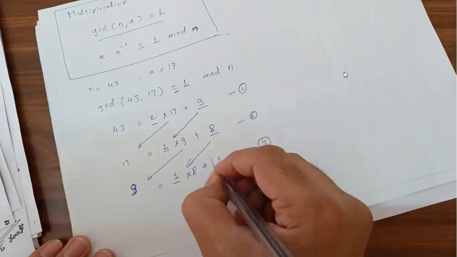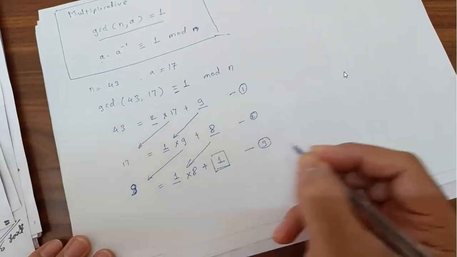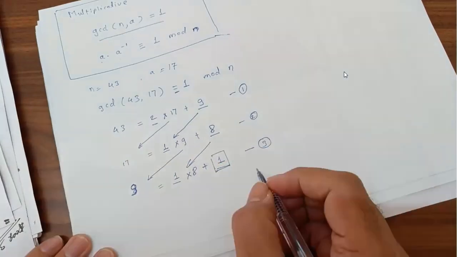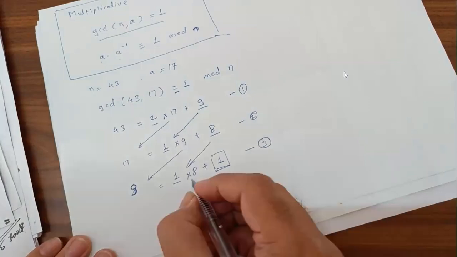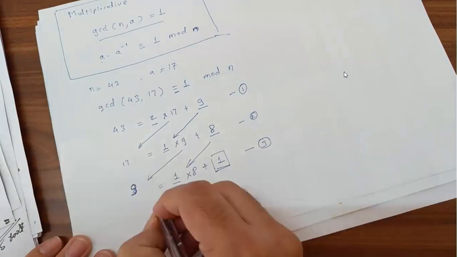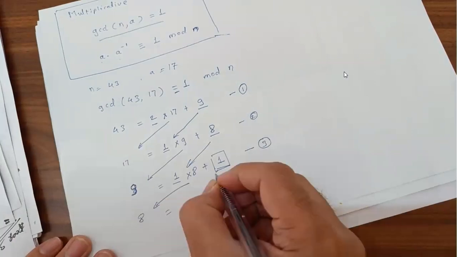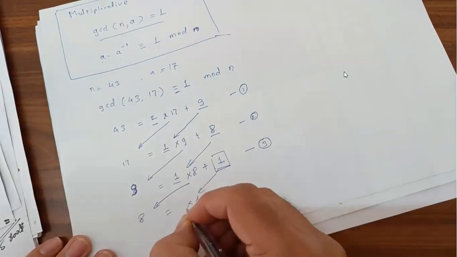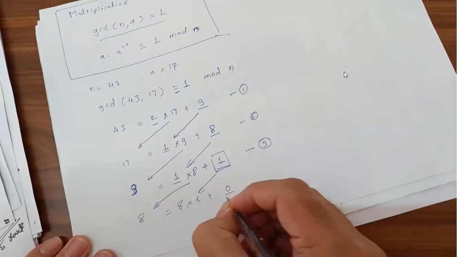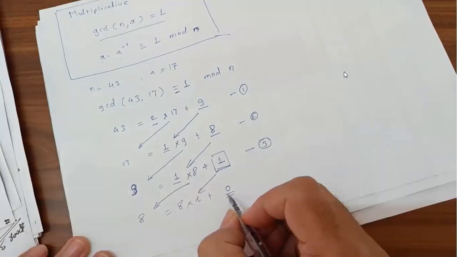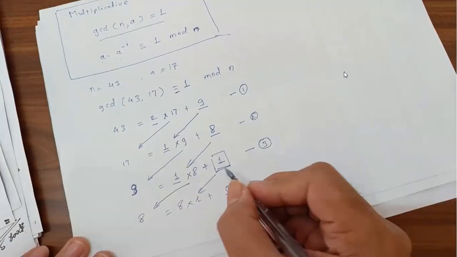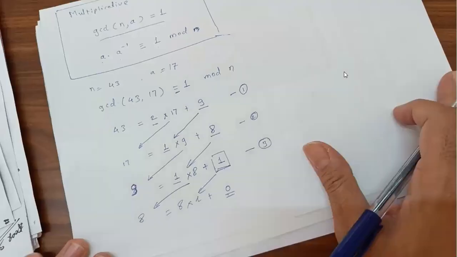And this remainder is your GCD. Because if you take the next one, you get the 0. As soon as you get the 0, the Euclidean algorithm says the previous one is the GCD value. Okay, so this is the Euclidean algorithm.